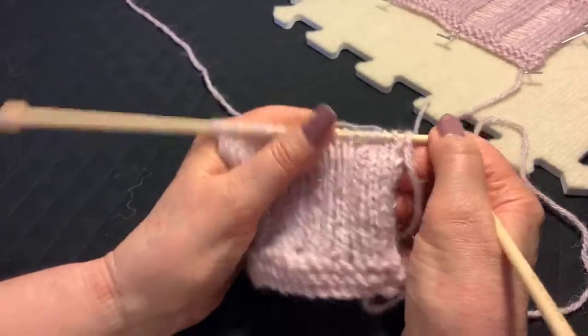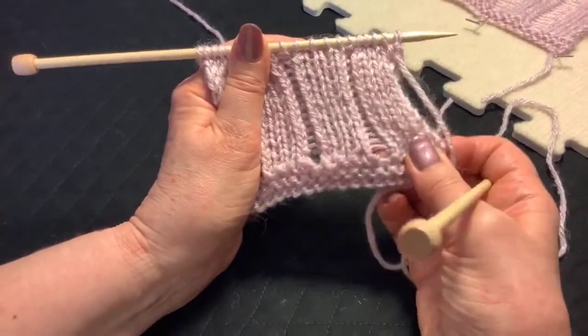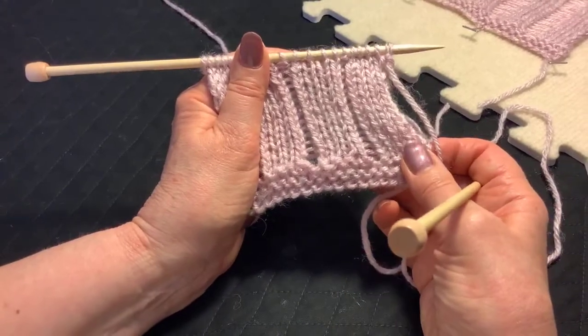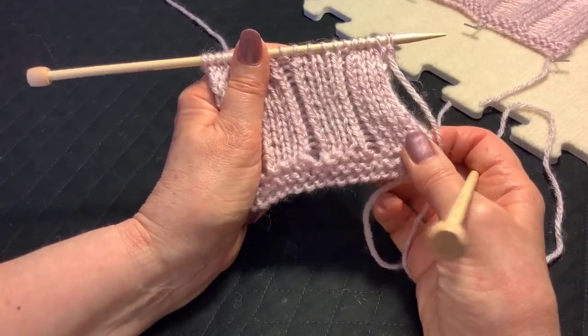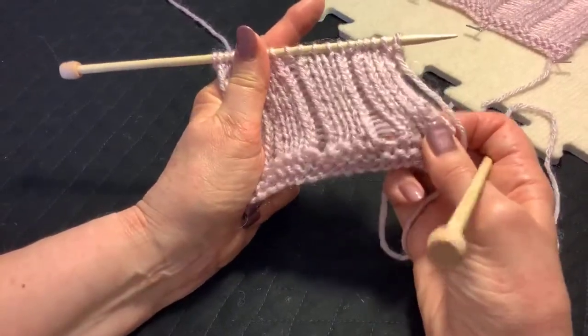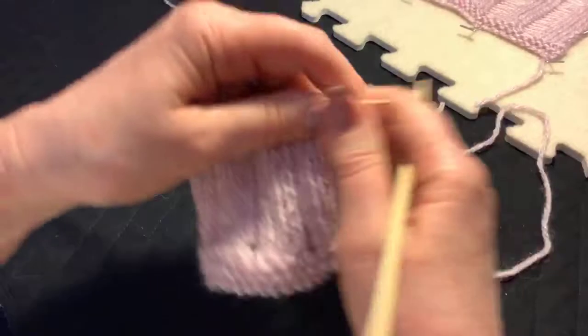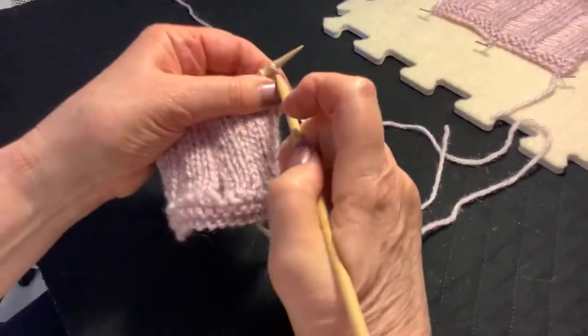So here's my little sample piece. I've done my yarn overs there. You see there's a hole, and we've done yarn overs before. We did them last week when we talked about buttonholes. So here's my yarn over, and I want that hole there, because in a minute I'll show you what happens, and this is so liberating. But let me just show you.